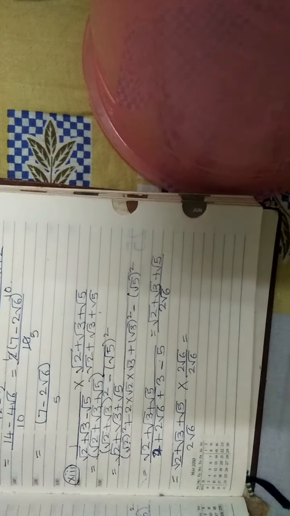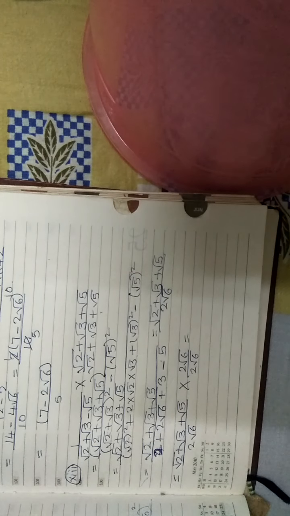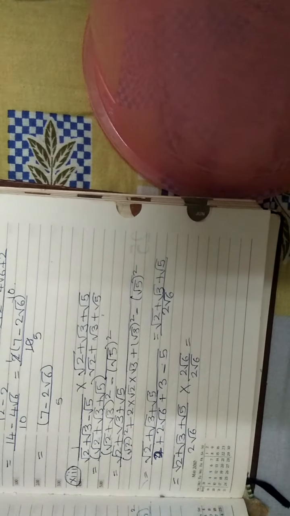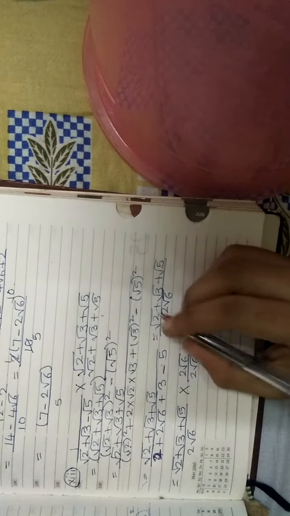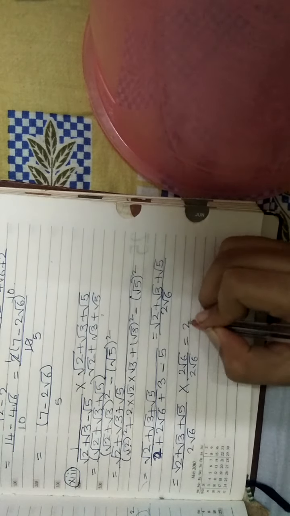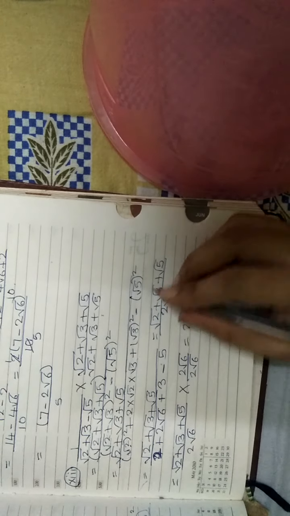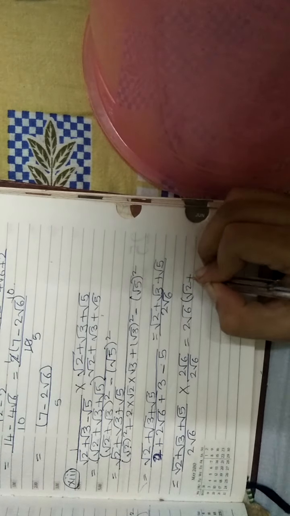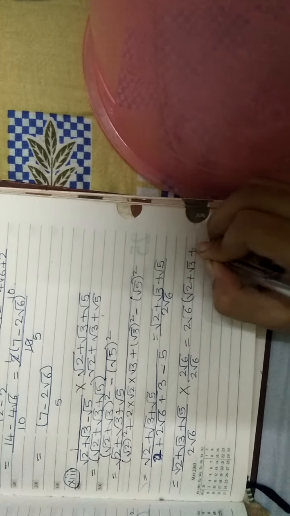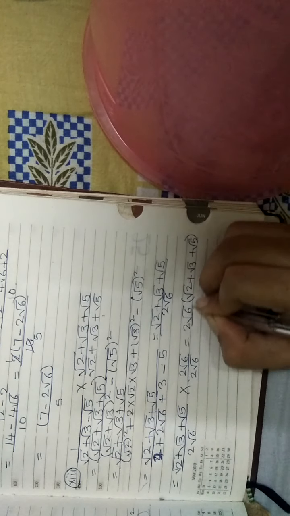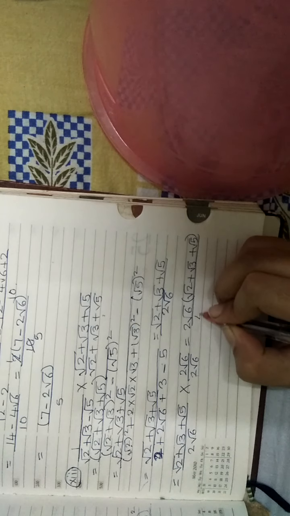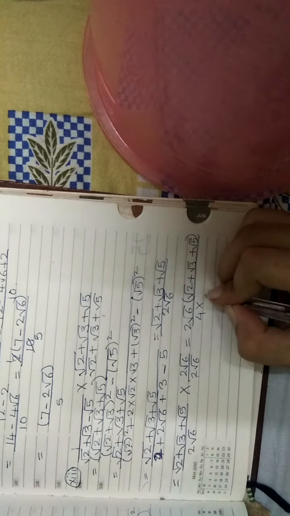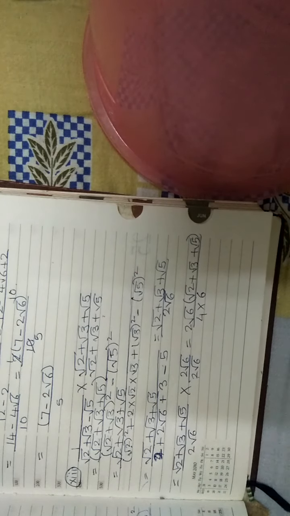Further, let's see. Now here you may do it directly, but we'll do it in a stepwise form. Now here 2 2s become 4, and root 6 into root 6 becomes 6.